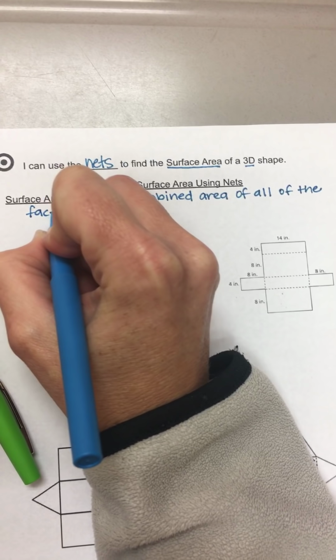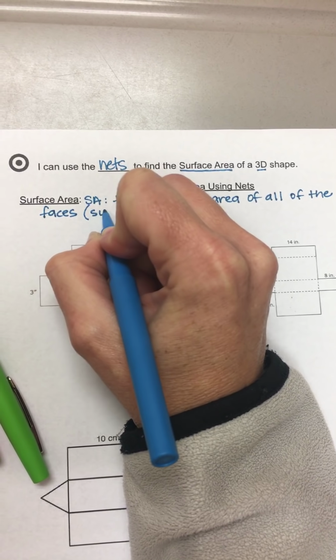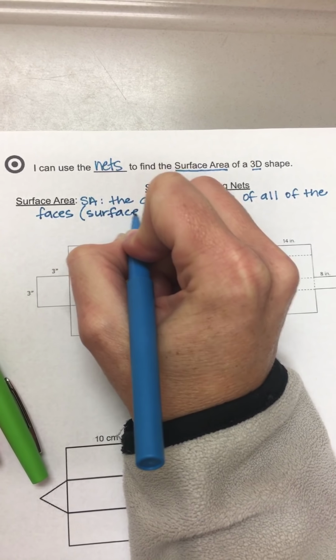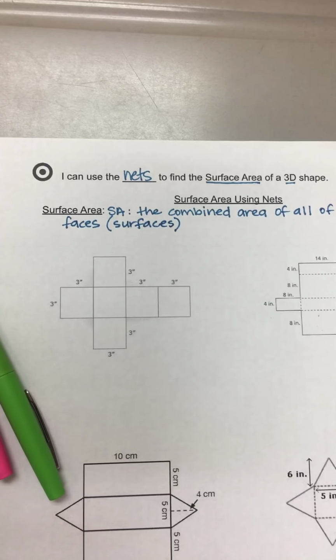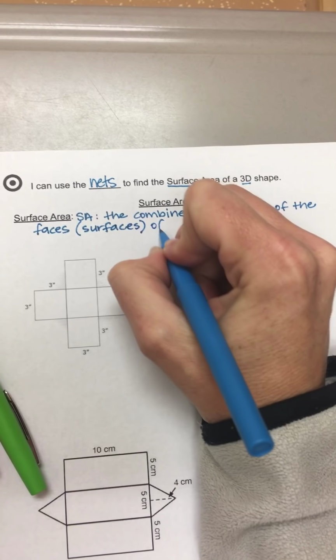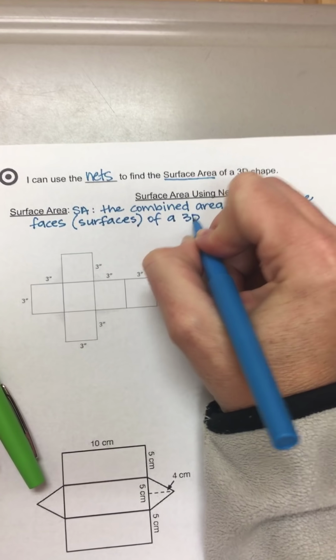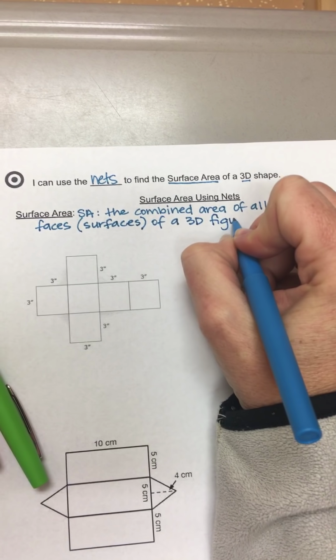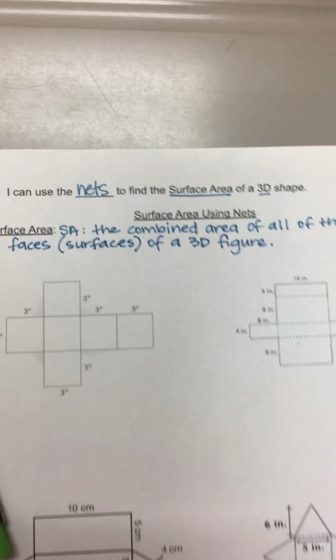So yesterday we talked about faces. Remember, faces are just the surfaces of a 3-dimensional shape, of a 3D figure. So if you need to pause so you can write that down, do it.